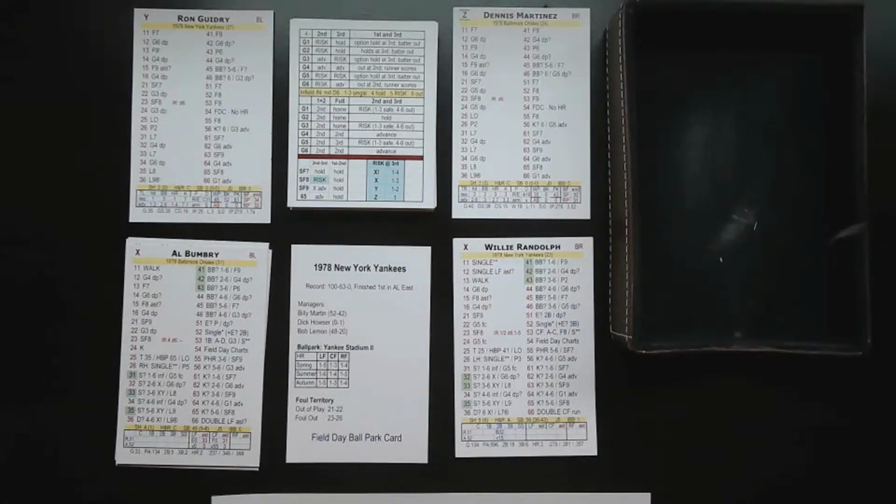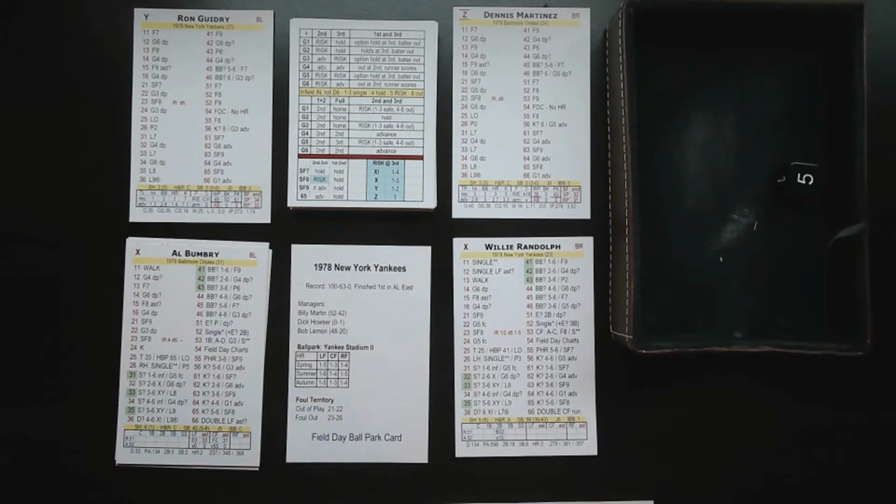All right, for Dennis Martinez, his bullpen session. Roll of 5. So for Dennis, his hit rating is going to be a 3. Actually, he's going to be 3 across the board. So hits, walks, home runs, and strikeouts will all be 3 for Dennis Martinez.